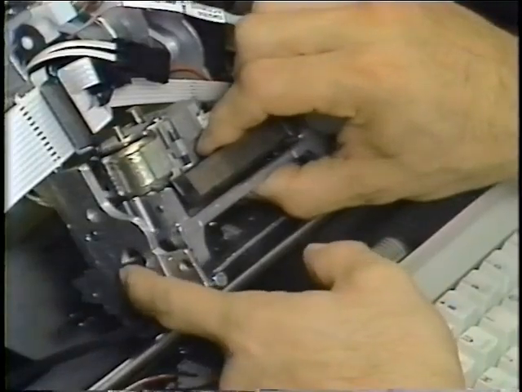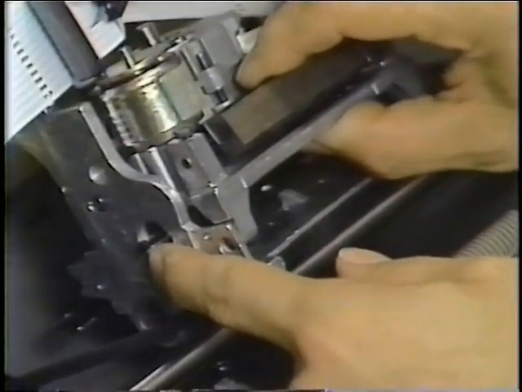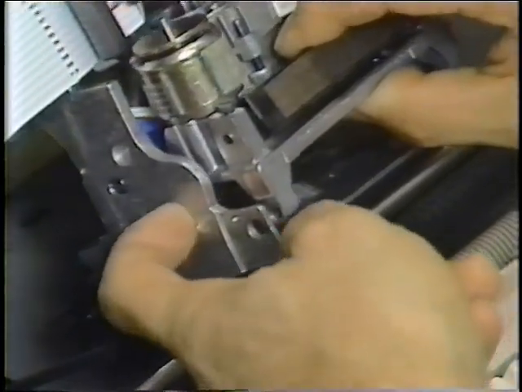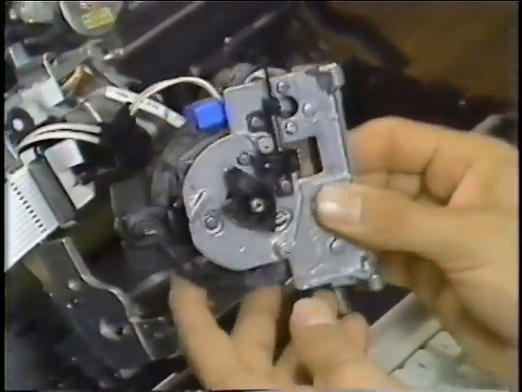The end of the homing flag sticks out through a hole in the left side of the carrier. Be careful not to damage the flag. Push the flag in and remove the selection plate trough from the carrier.